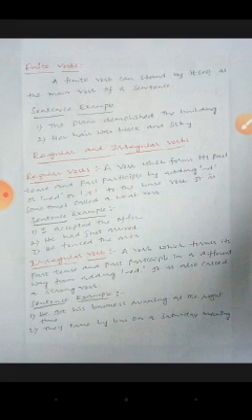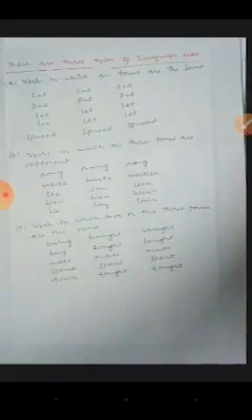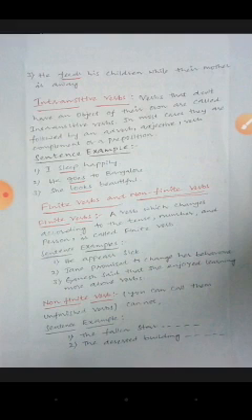What is a finite verb? Before going to finite verbs, I have to discuss intransitive verbs.